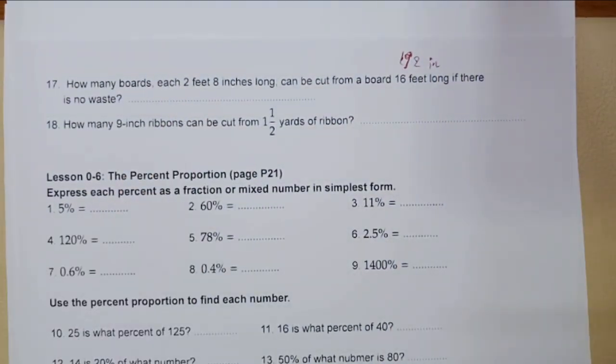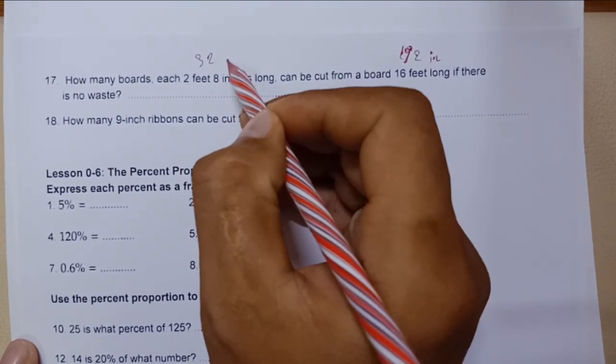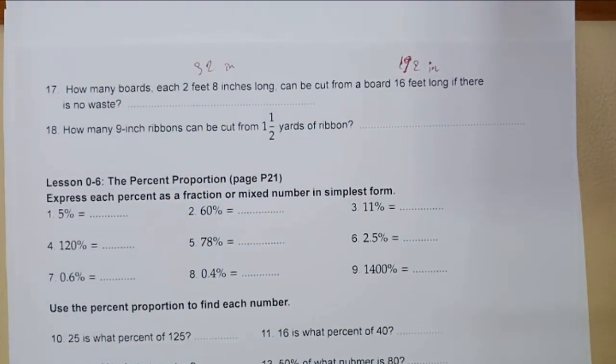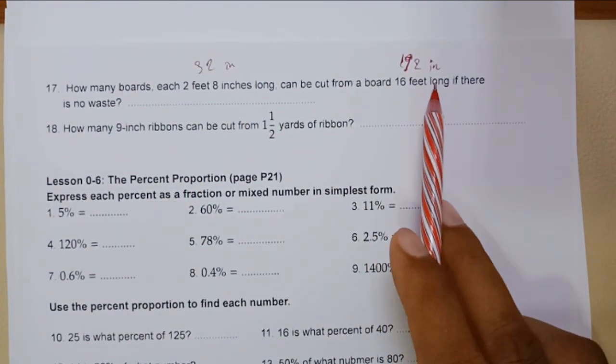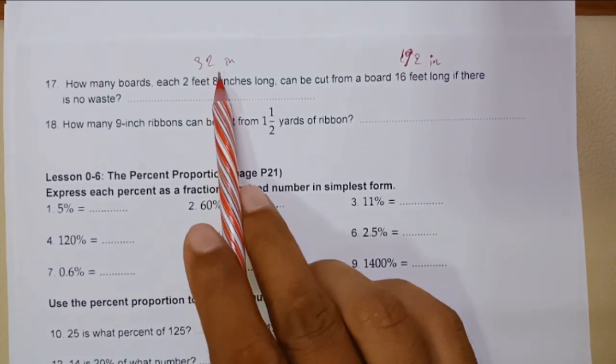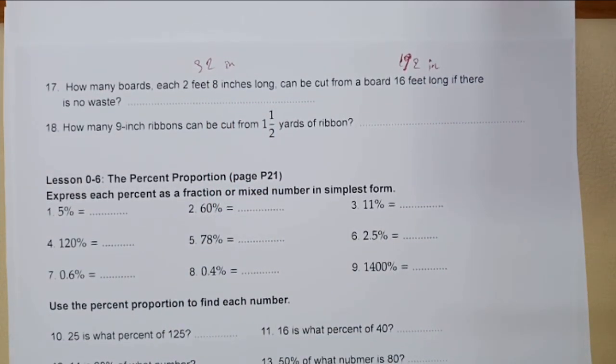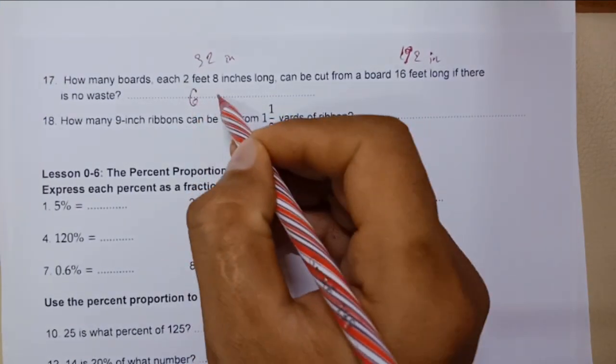And this section, 2 times 12, and then you plus 8, will give you 32 inches. So now you have a board of 192 inches. You want to cut it into 32 inch pieces. So you just simply divide 192 by 32, then you have this as 6 boards.